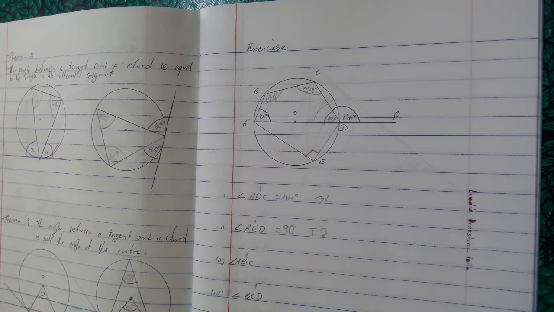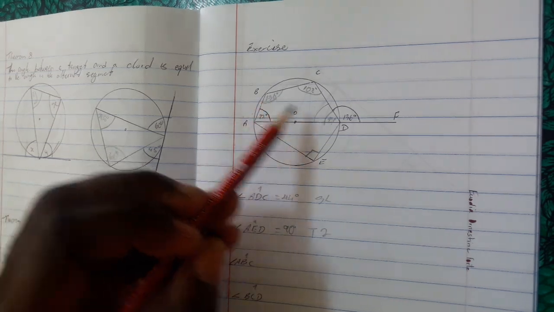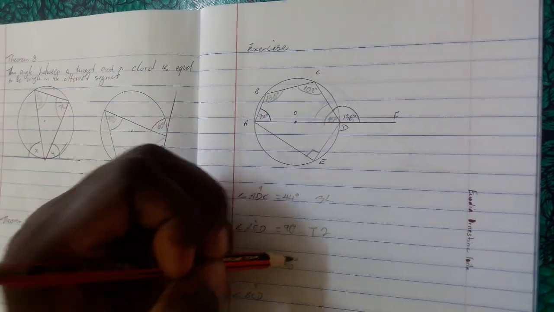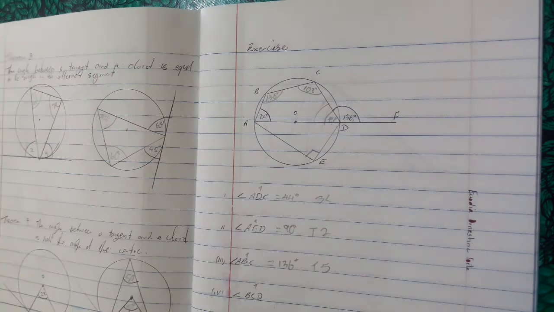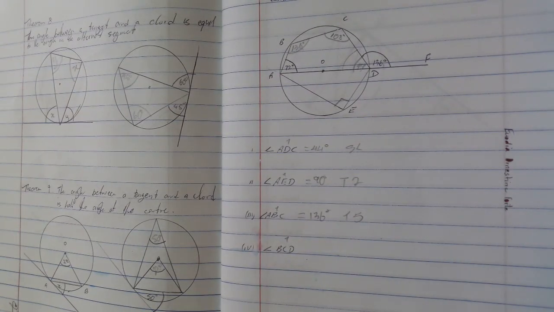Then ABC. That's up here. Exterior angle of a cyclic quadrilateral. 136. Theorem 5. Please don't write theorem 5 in the examination room, because they wouldn't know which one is theorem 5 or what you consider to be theorem 5. Write it out. The exterior angle in a cyclic quadrilateral is equal to the opposite interior angle. Final one.